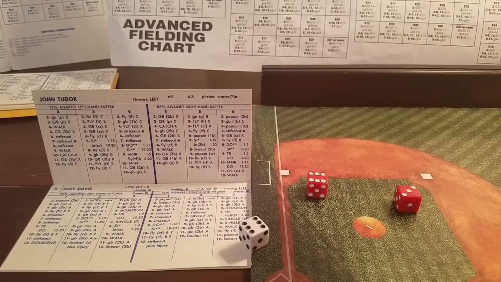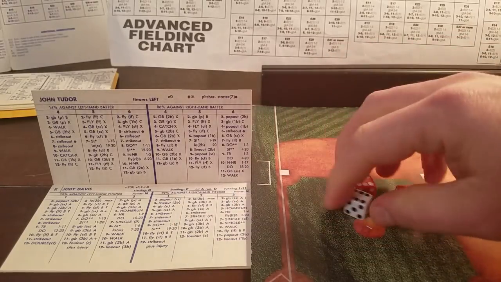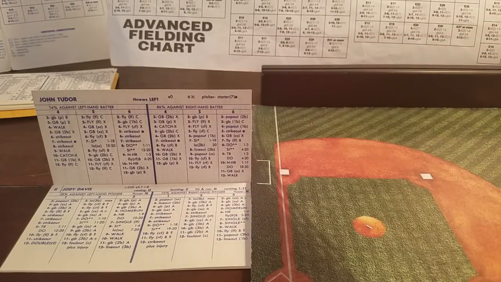Power hitting catcher. 6-9 against Tudor, against a righty. Look at that. A 1 to 3 is a triple. 4 to 20 is a double. Can Jody Davis get a triple? That would be very improbable. And he didn't. He got a double, which is good enough for him. So Jody Davis, a 1-out double.